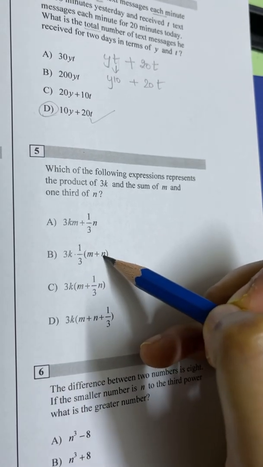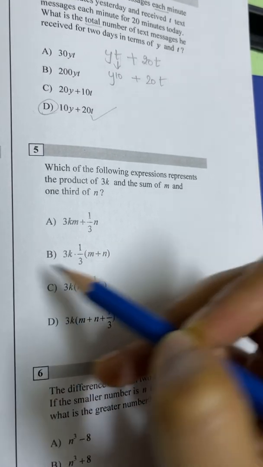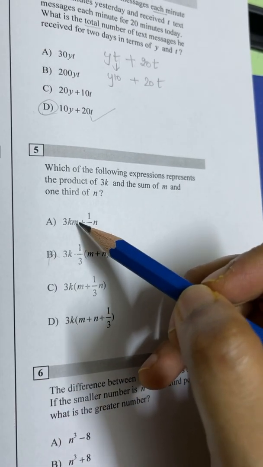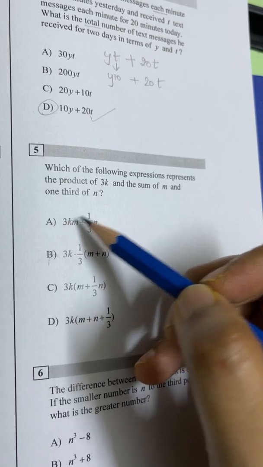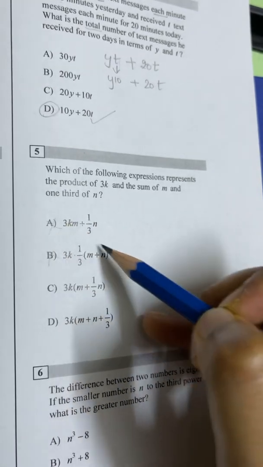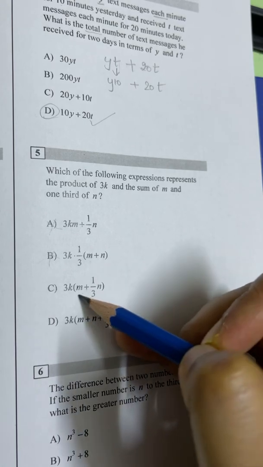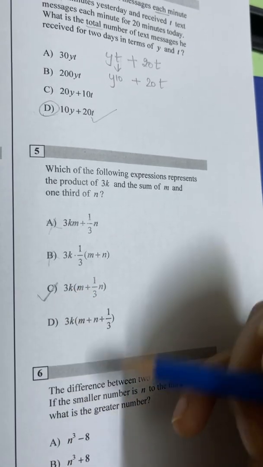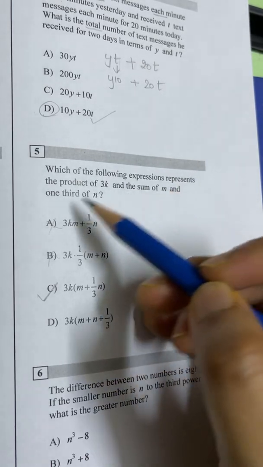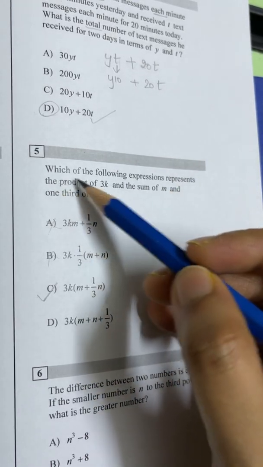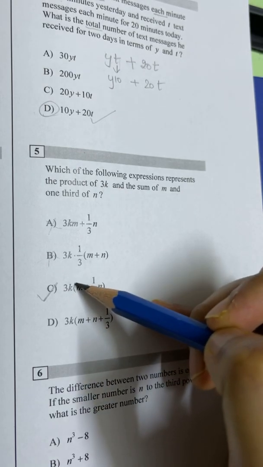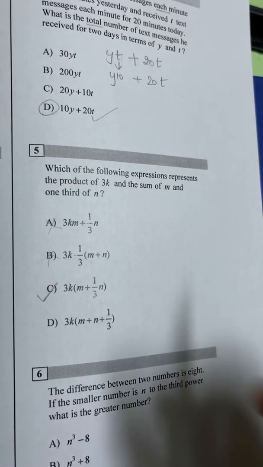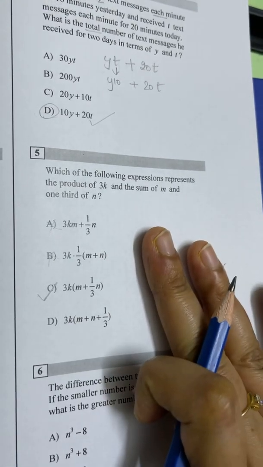So sum of m and 1/3 of n. I don't see sum of m and 1/3 of n in this. I'm going to strike off. No, I don't see sum of m. I have sum of m, but it's a product of something. So I'm going to strike off this. Sum of m and 1/3 of n, I can see in this. Yes. So this is the right answer. The product of 3k and the sum of m plus 1/3 of n. That's right. Okay, let's move on to next question.